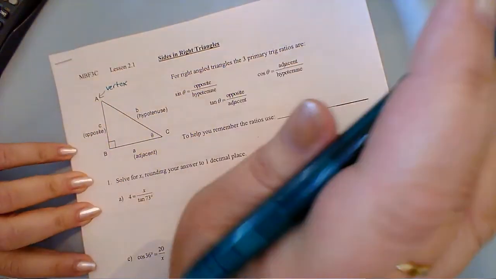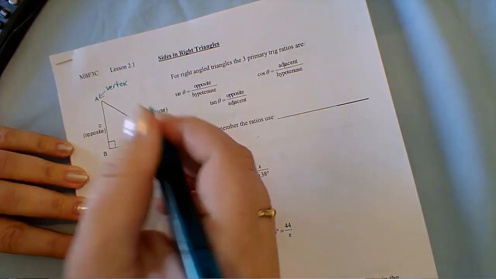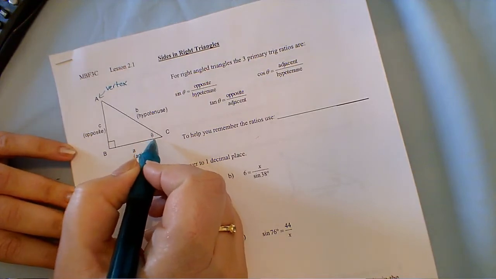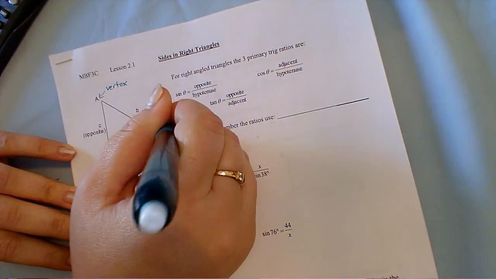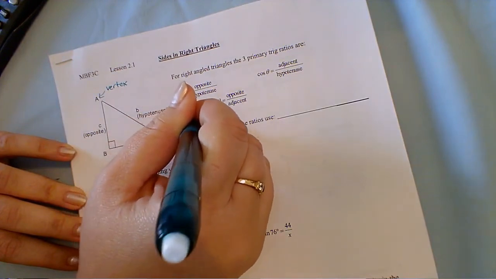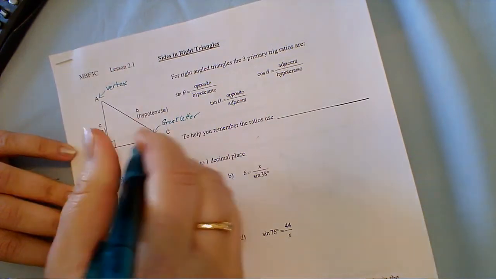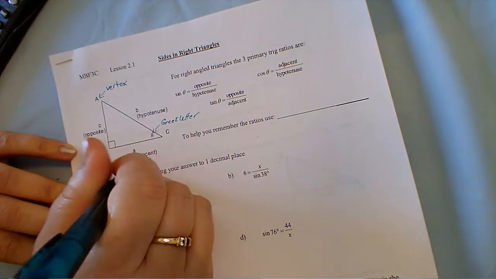Now, also in right triangles, we have angles, and these angles are given Greek letters. So the angle itself is a Greek letter. This letter is theta. It doesn't always have to be theta. It could be alpha, for instance, or it could be beta.